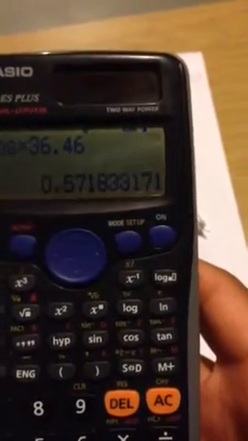So our answer is 0.572 grams. So we've answered our question, as now we know the mass of the hydrochloric acid, and from this you can calculate other things like the percent mass and other values that you would like to know.